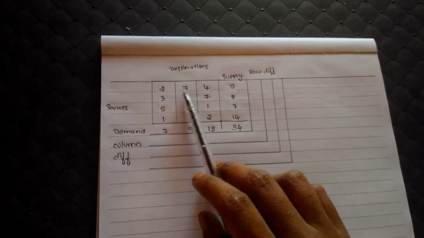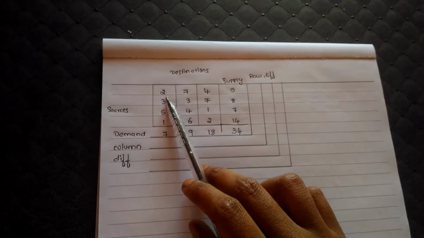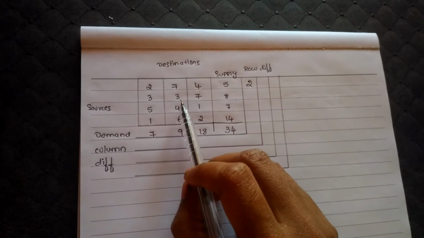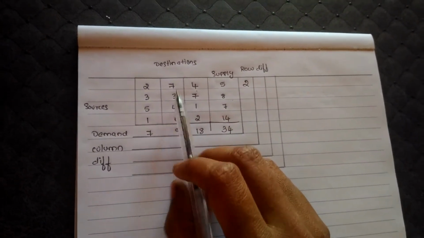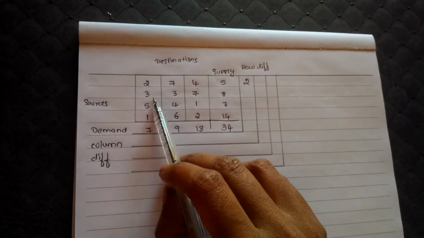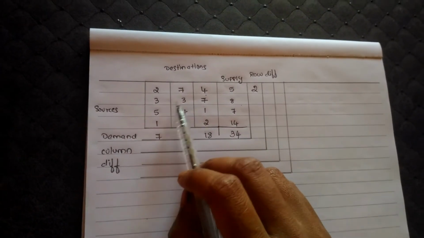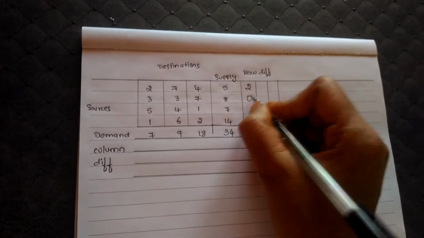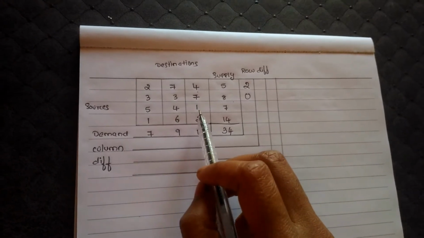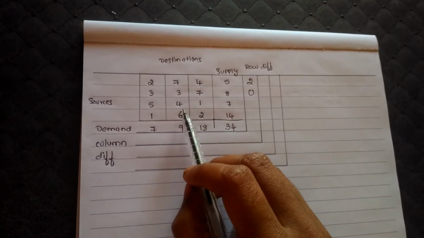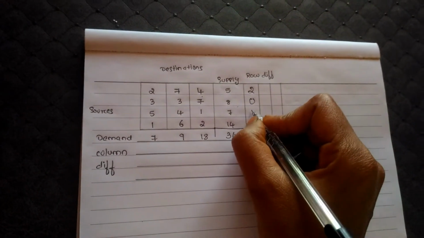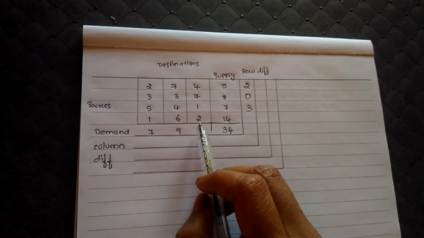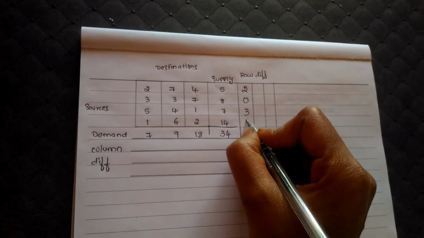For the first row, the first least value is 2, the second least value is 4, so the difference will be 2. In the second row, the first least value is 3, and there is one more occurrence of 3 present in the given problem. So I'll just consider these two to be the two least values in the row, and I will come up with the difference, which is nothing but 0. In the third row, the first least value is 1 and the second least value is 4. So the difference will turn out to be 3. Now in the fourth row, the first least value is 1 and the second least value is 2. So the difference will be 1.